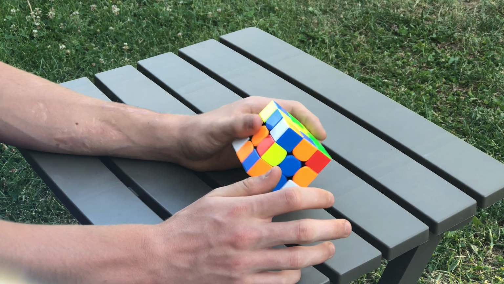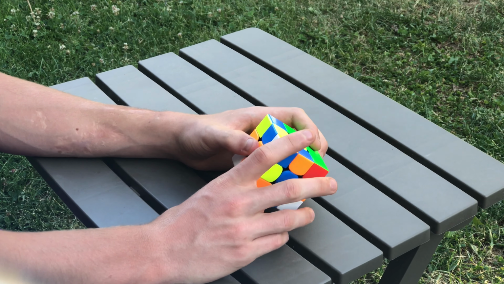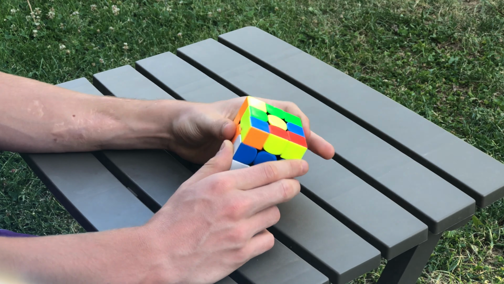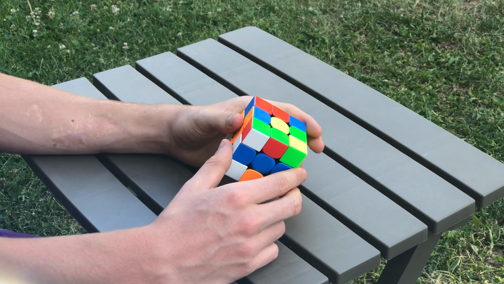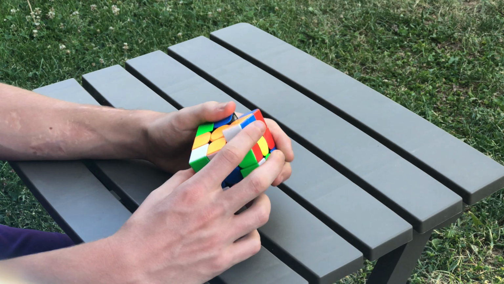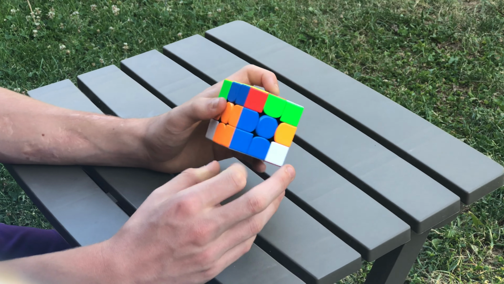So you'll recognize this one by a flip chunk, except if the front color is on top, you move it over to your back, R prime, R, U2, R prime, and then you have your F prime, U prime, F insert.